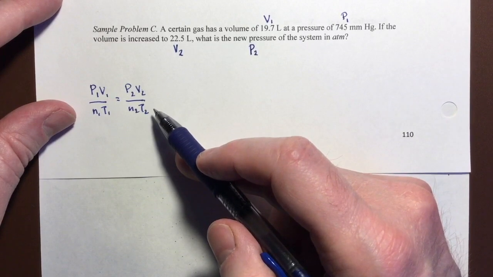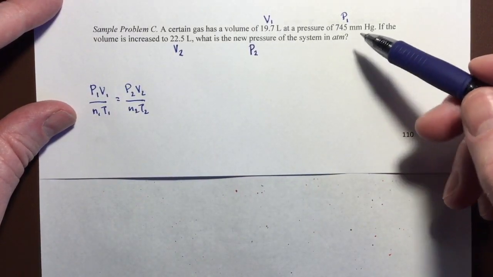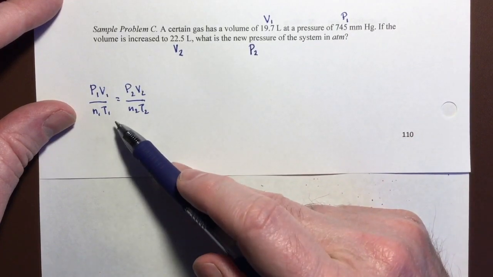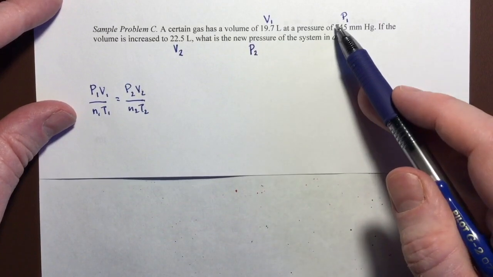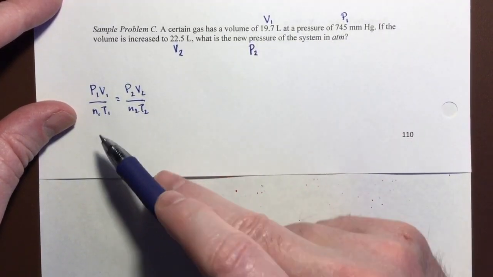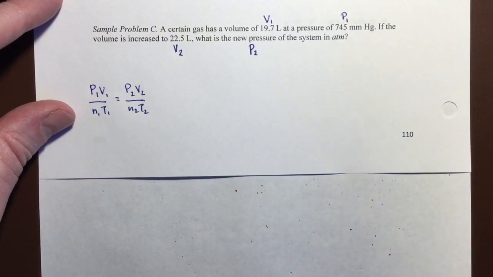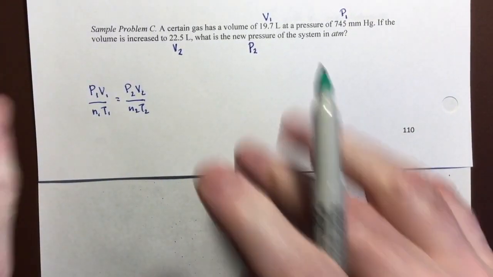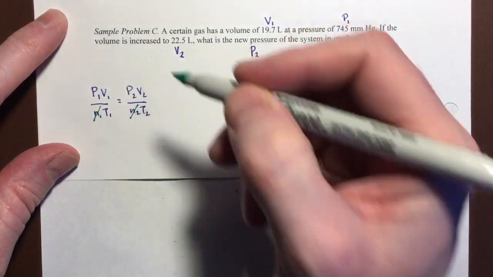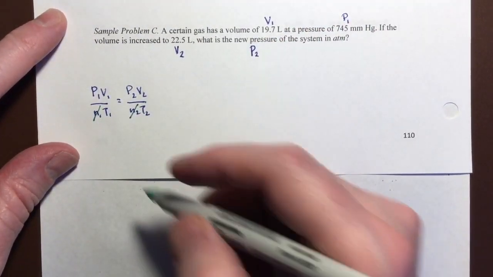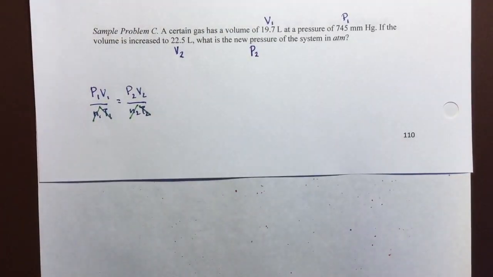Can we simplify it? What's a variable that is not mentioned in the problem so I can cancel it out here? Well, they talk about volumes and pressures, but they don't talk about moles of the gas or temperature. So I'm going to assume that those are held constant. And if they're held constant and don't change, then they can be canceled out on both sides of the equation, both for moles of the gas and for temperature.